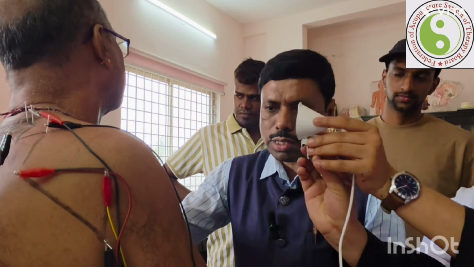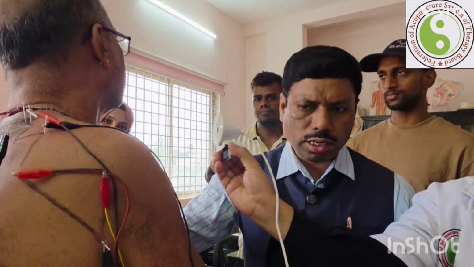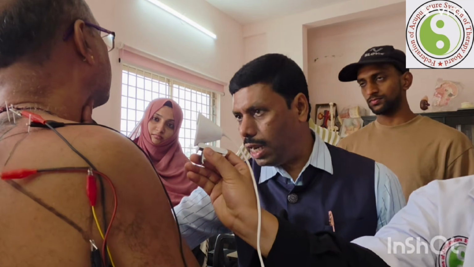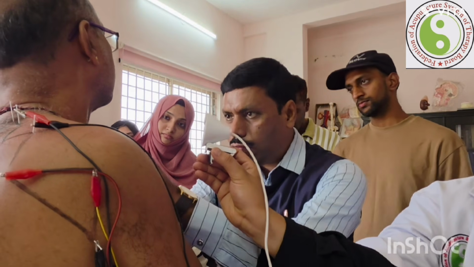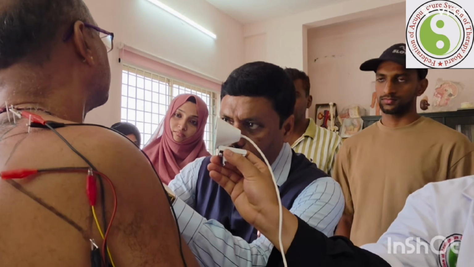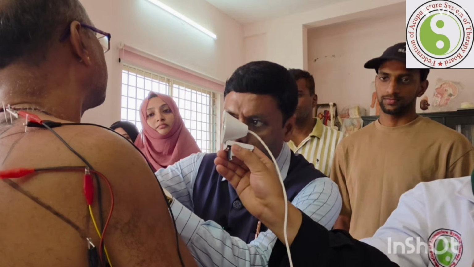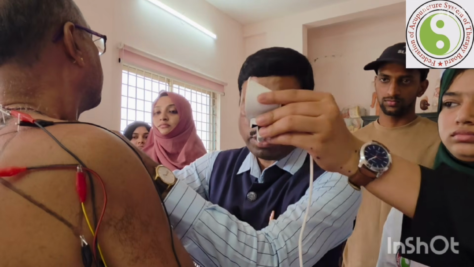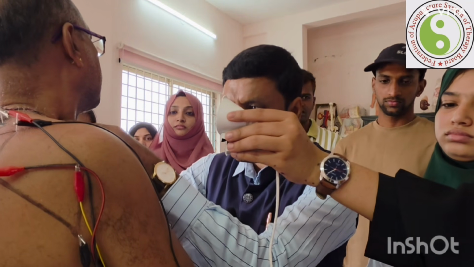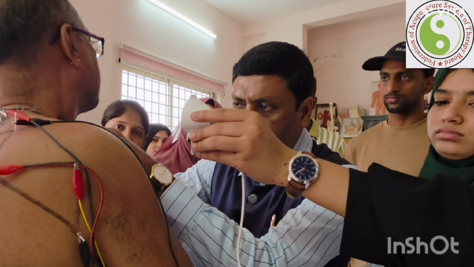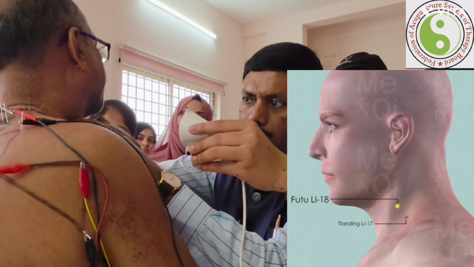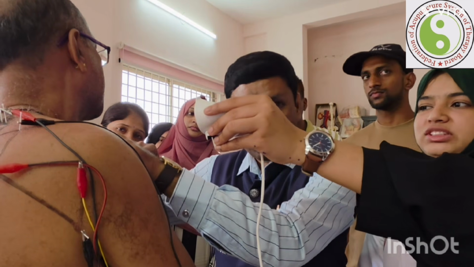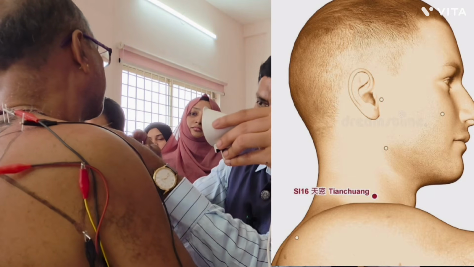Now please have a look at what is called the Adam's apple. From here, 3 cun lateral. 1.5 cun lateral is Ren Ying, that is Stomach 9. This is the anterior border of the SCM muscle. Then 1.5 cun lateral from this point is which point? LI 18. Then half a cun lateral to this point is which point? SI 16. Yes, SI 16 point we just applied.